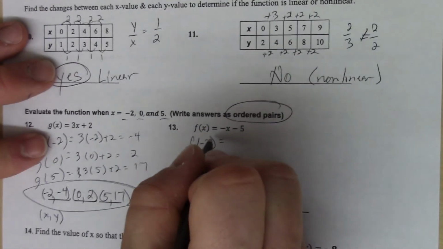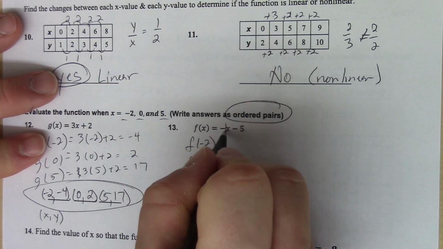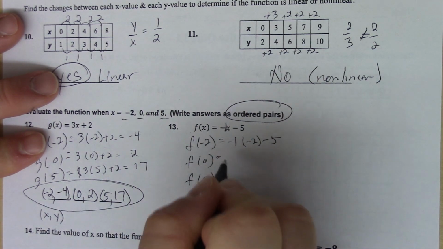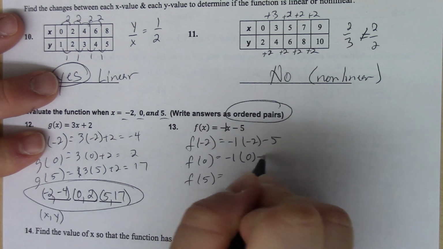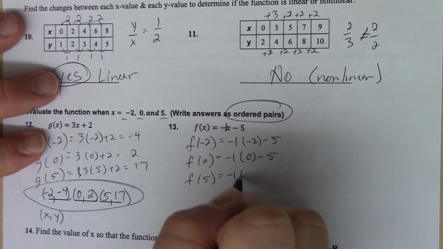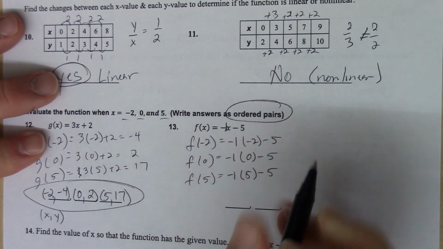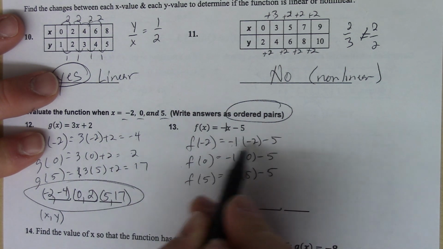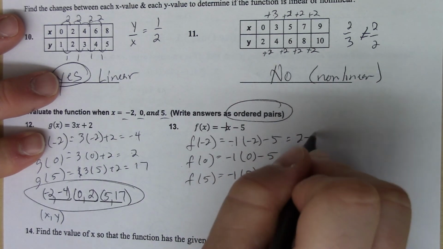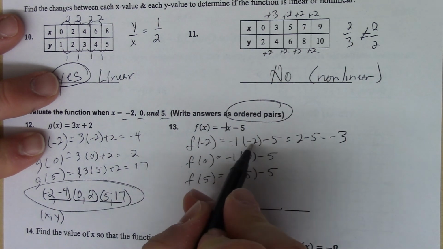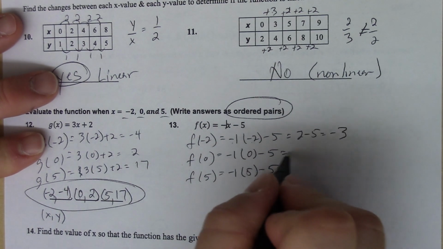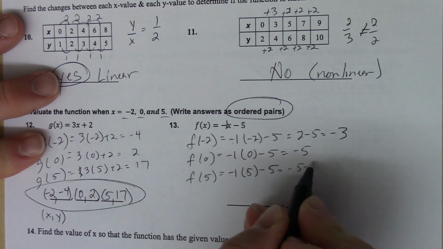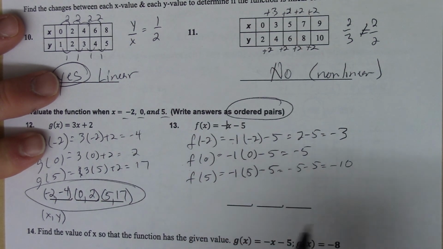Okay, on the next one, this is a -1 really, so -1 times -2 minus 5, -1 times 0 minus 5, and -1 times 5 minus 5. Right? Do I need a negative 1 there? No, but I do need a negative because then I see this is a 2 minus 5, which is negative 3, because a negative times a negative. 0 minus 5 is just negative 5. And this is negative 5 minus 5, which is negative 10.